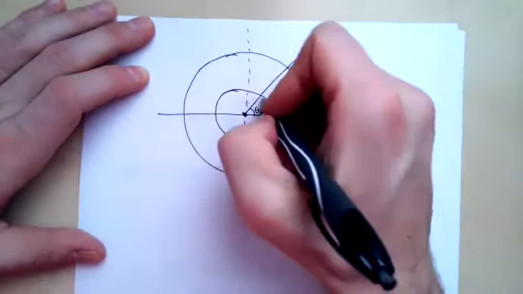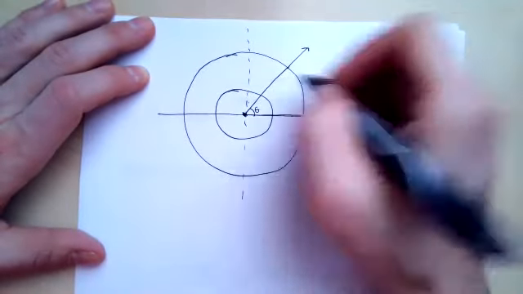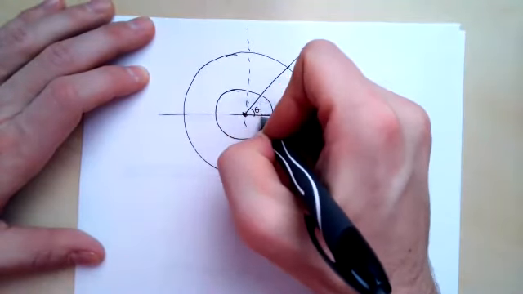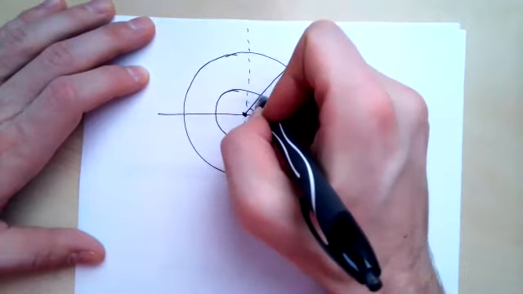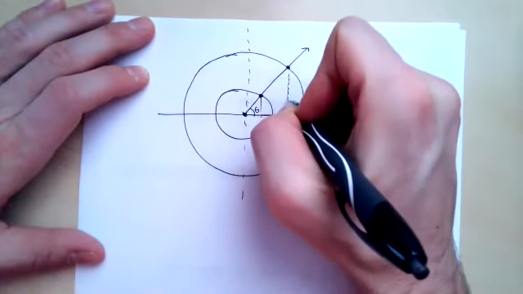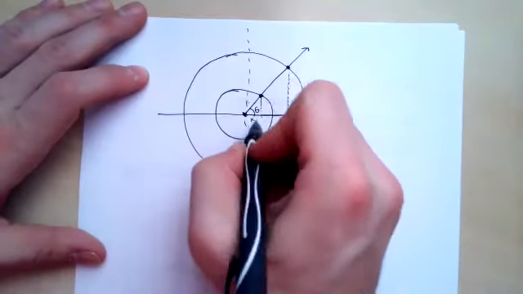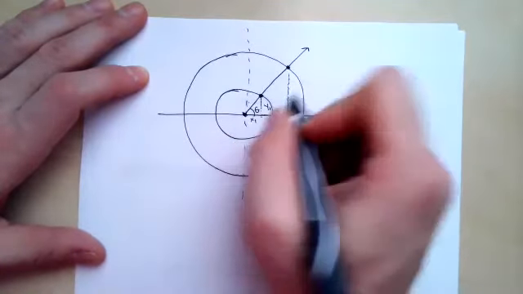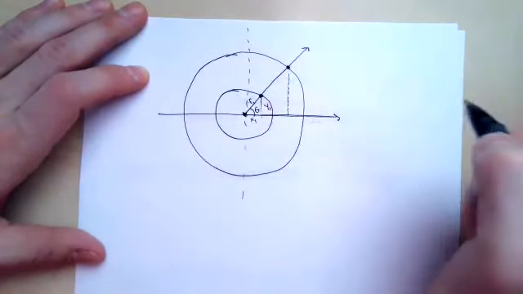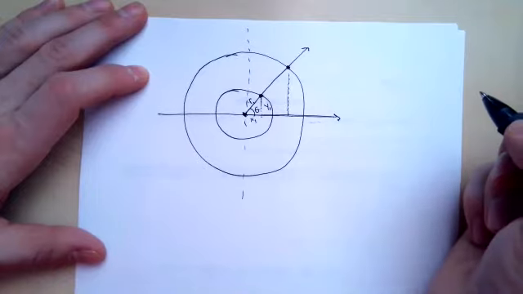When I draw these right triangles, according to these circles, they're going to have different values. Let's call them x1, y1, and r1 for that little inner triangle.